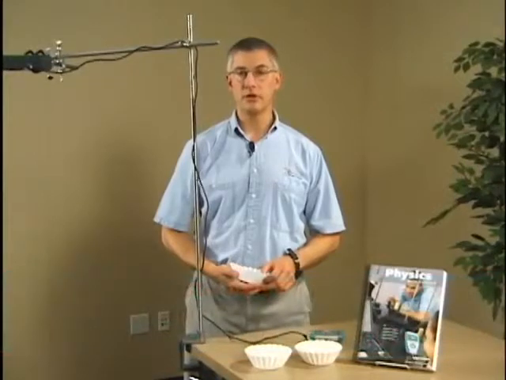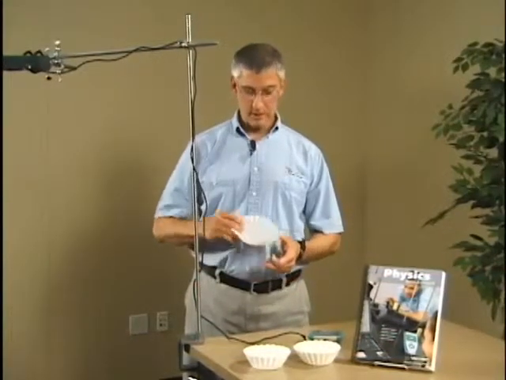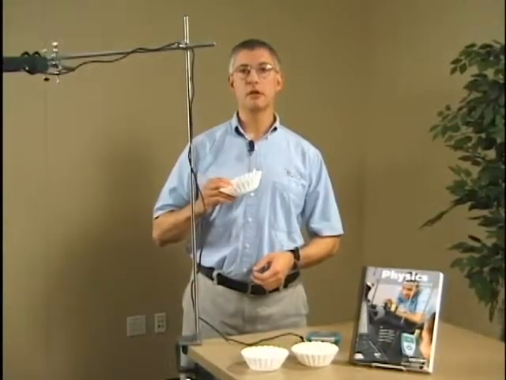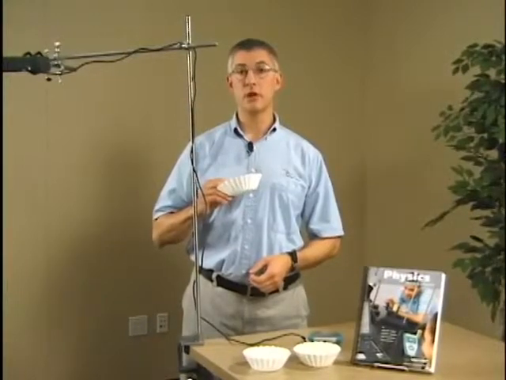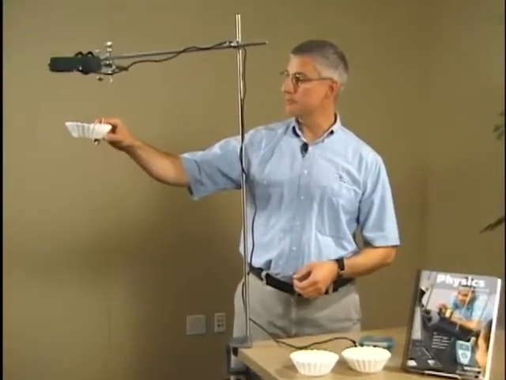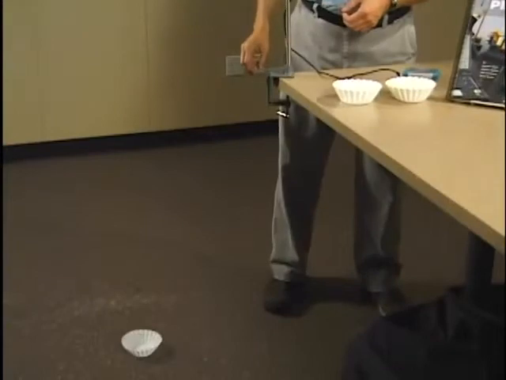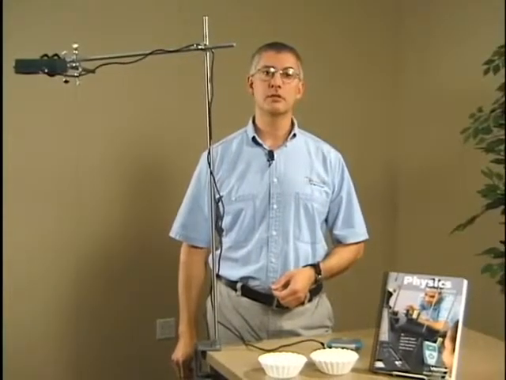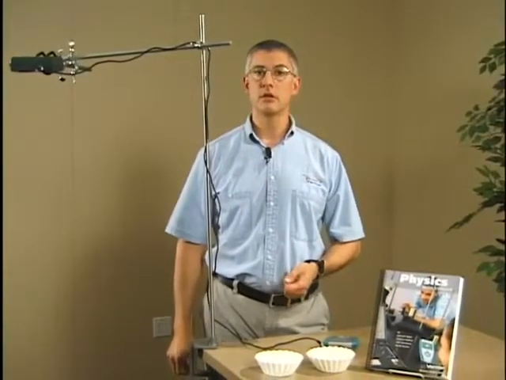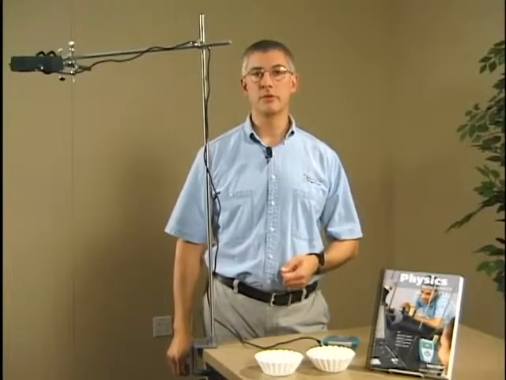This is experiment 13 from Physics with Vernier. The lab is called air resistance. In that lab, we take a coffee filter and drop it and observe it as it falls with constant velocity, like this. Because the filter is falling with constant velocity, we know the net force on it is zero. In other words, the weight and the air resistance forces exactly cancel each other out.